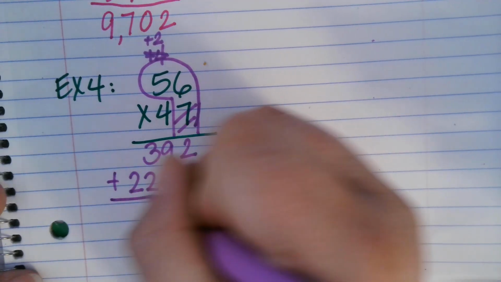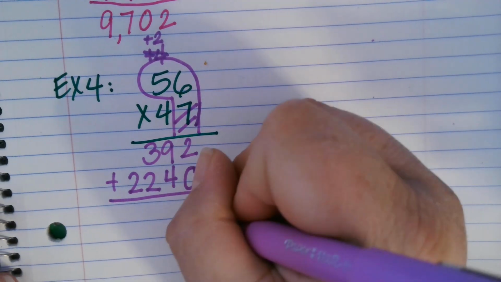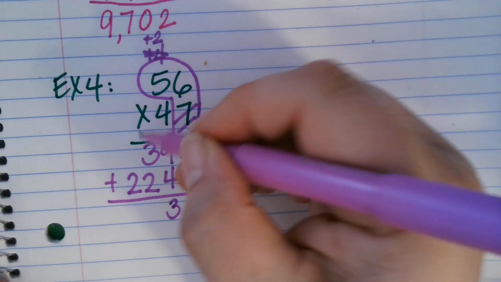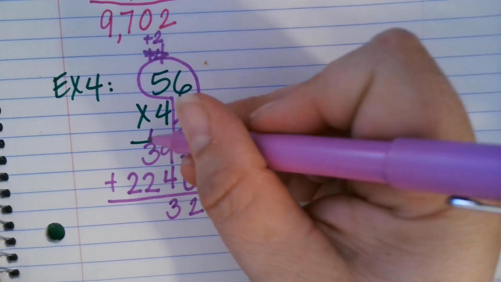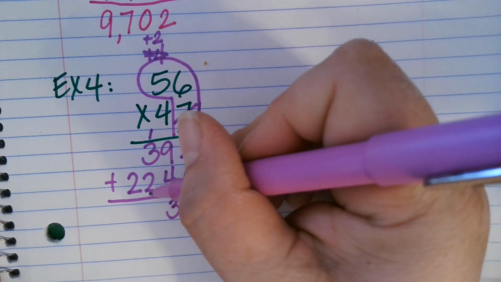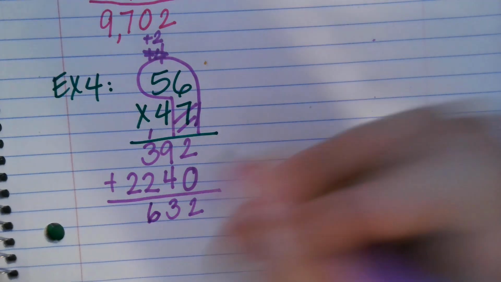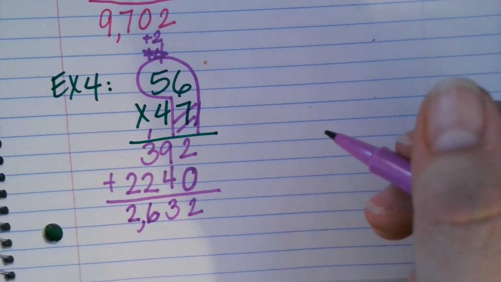Lastly, I will add my numbers together. They're in nice straight columns, so it is not a problem. 9 and 4 is 13. Carry your 1. Do not forget to add it in. 1 and 3 is 4, and 2 is 6. And then we just need to bring down our 2. Ones, tens, hundreds. Come on.